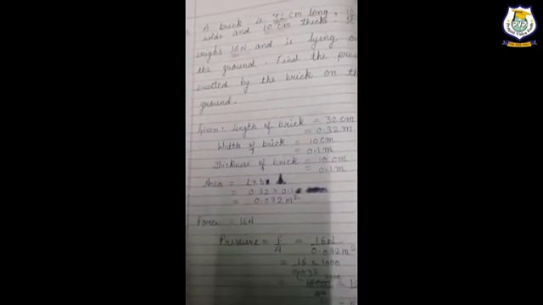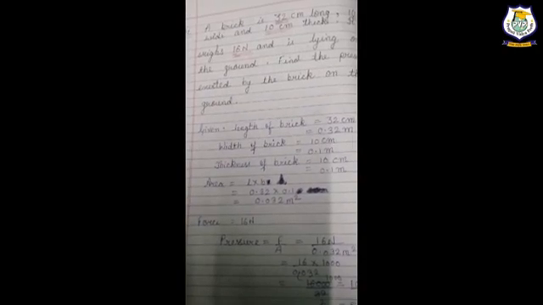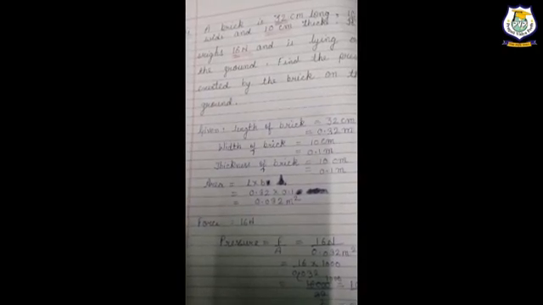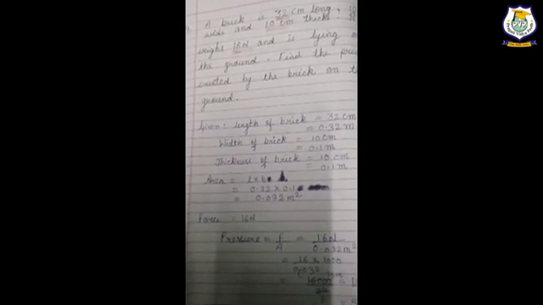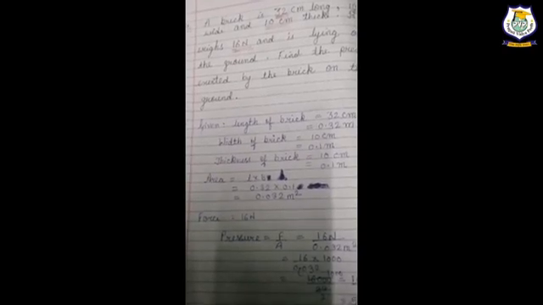Now I am again explaining. A brick is 32 centimeter long, 10 centimeter wide and 10 centimeter thick. It weighs 16 Newton and is lying on the ground. Find the pressure exerted by the brick on the ground. So first we will write the given.